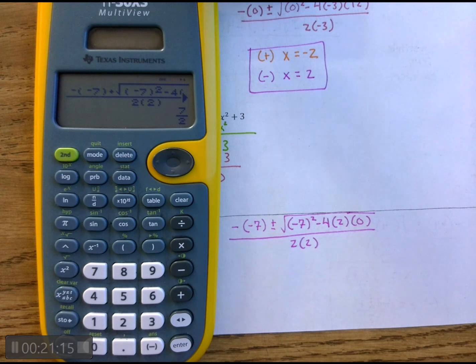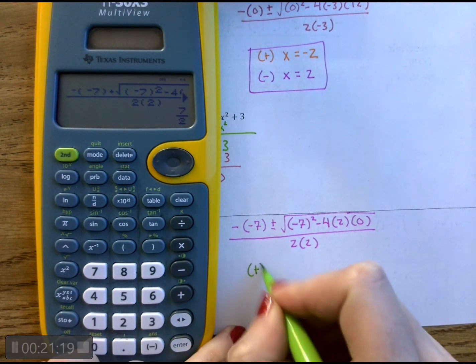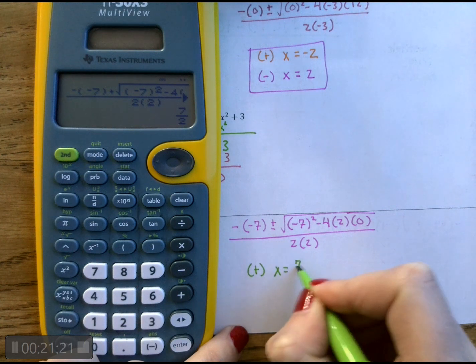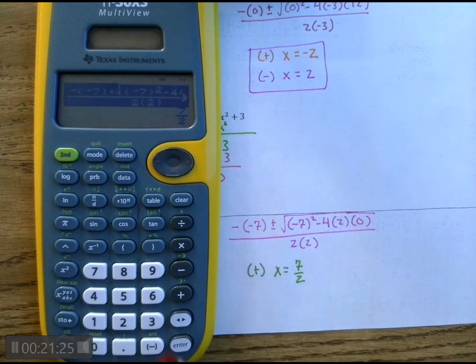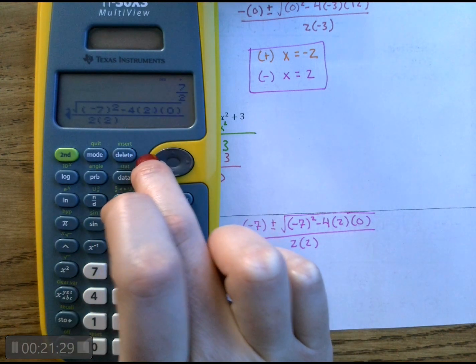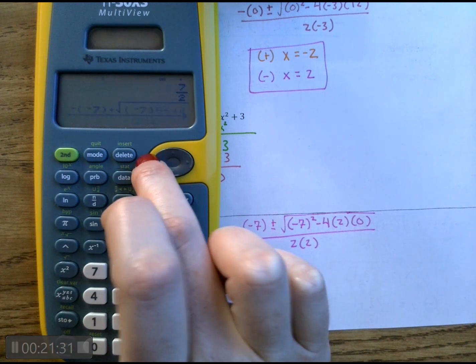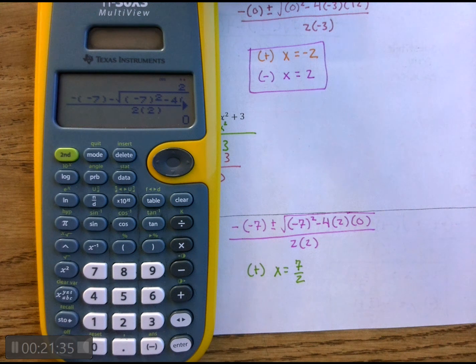So that's going to give us 7 over 2. So when we have positive, x is 7 over 2. And then we're going to highlight it and change our answers to a minus, and we get 0. Interesting.